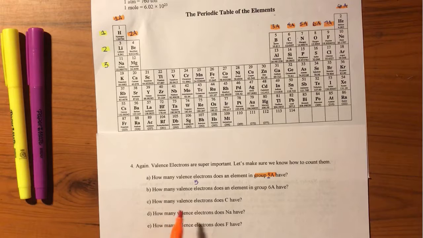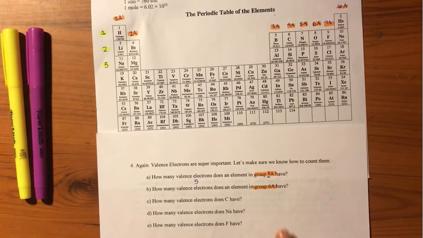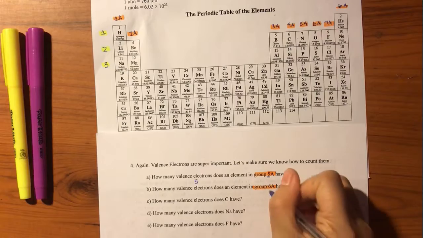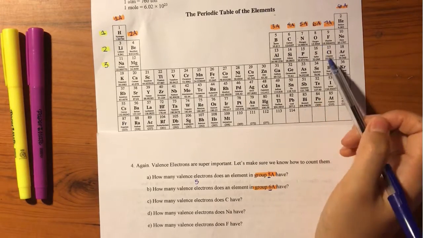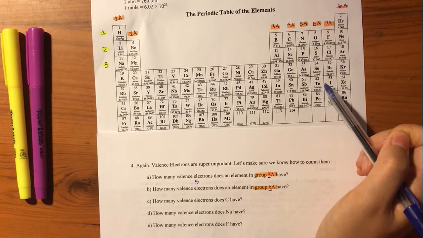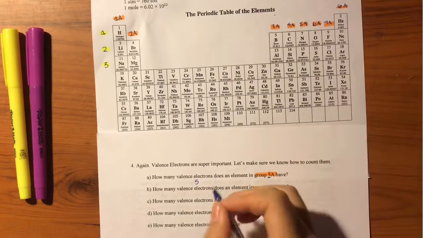B, how many valence electrons does an element in group 6A have? So group 6A has 6 valence electrons. So oxygen, sulfur, selenium, tellurium, and polonium all have 6 valence electrons.